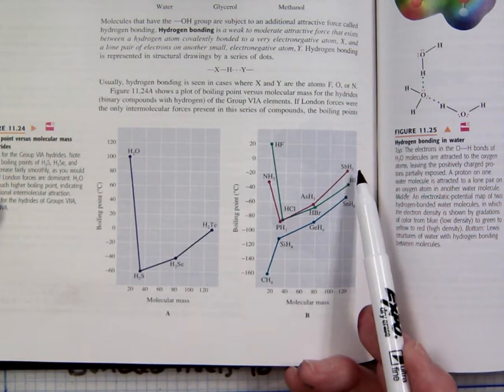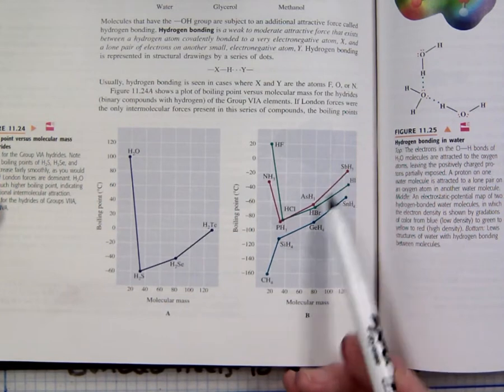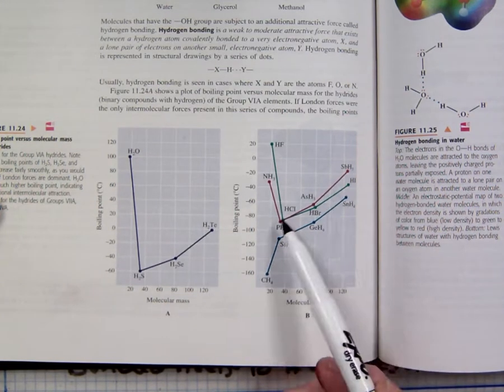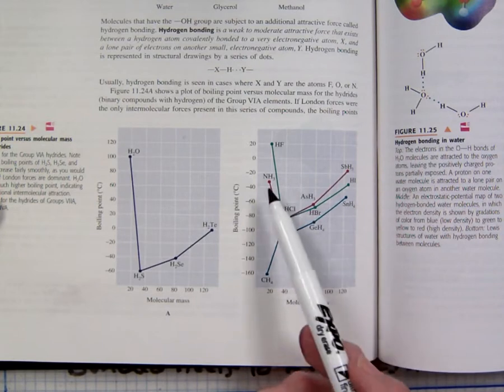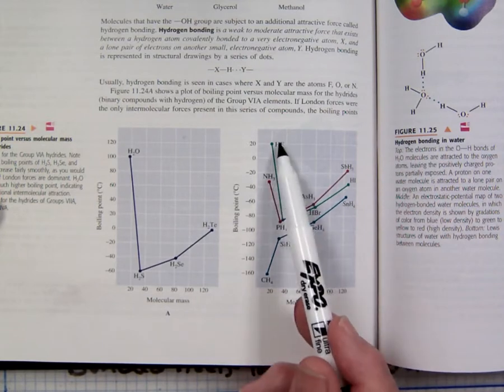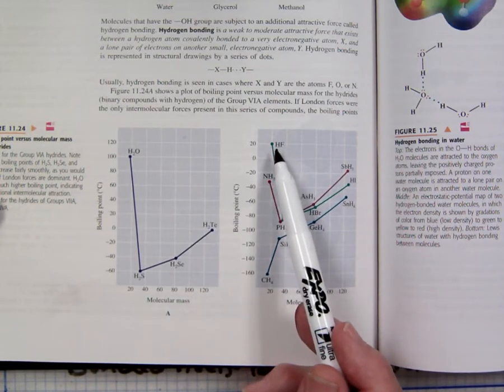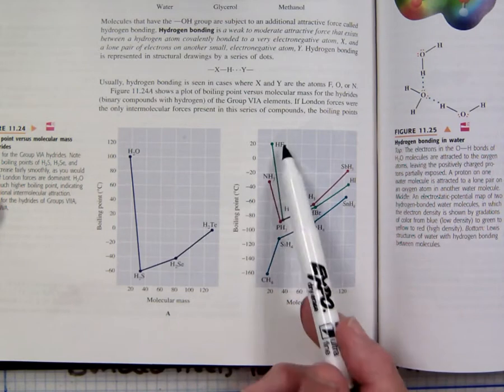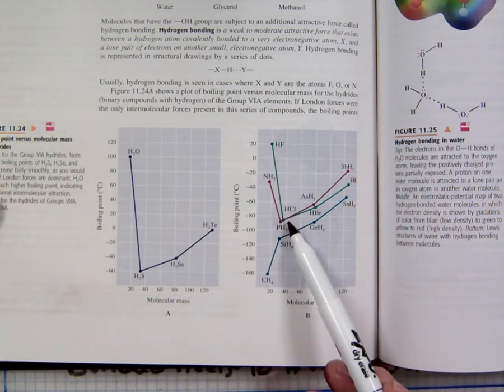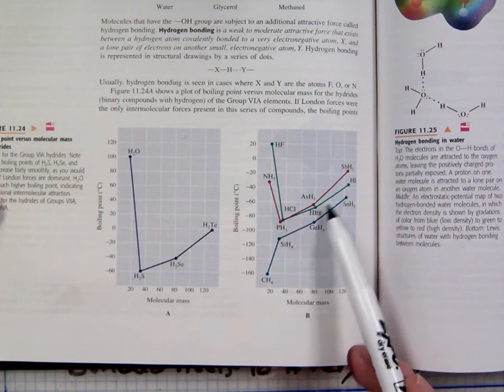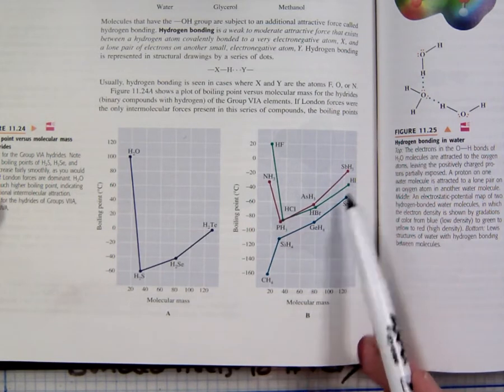Here, antimony trihydride has a high boiling point, but the size factor makes this boiling point go up. But the ammonia and hydrogen fluoride have extremely high boiling points because of hydrogen bonding right here. And then here's hydrochloric acid, it drops, and then hydrogen bromide bigger, and hydrogen iodide, and so forth.